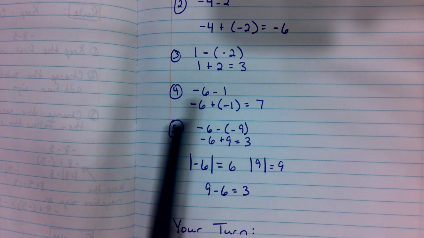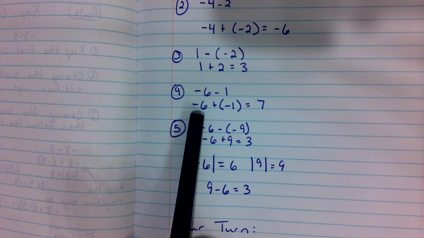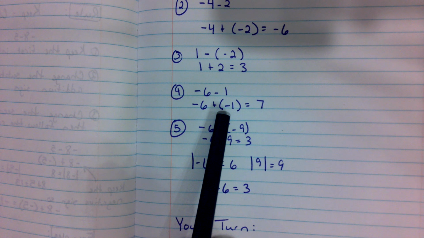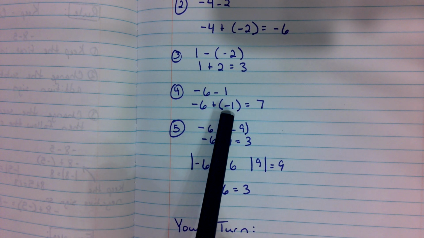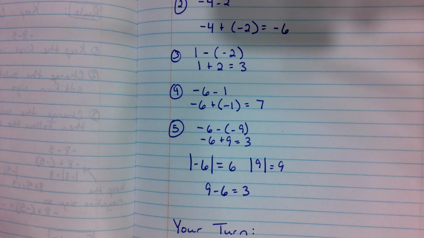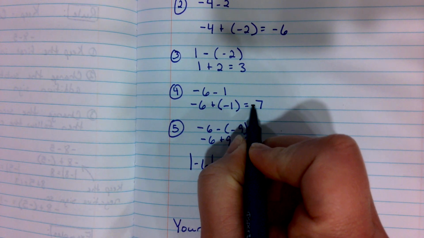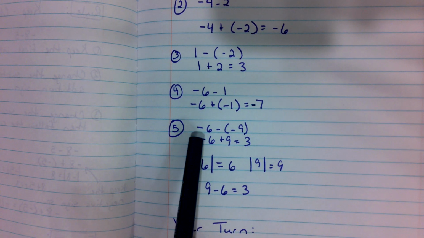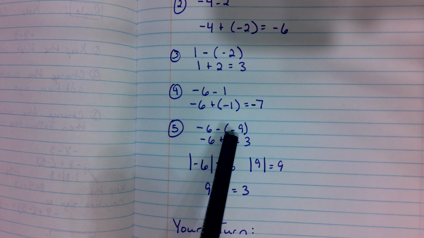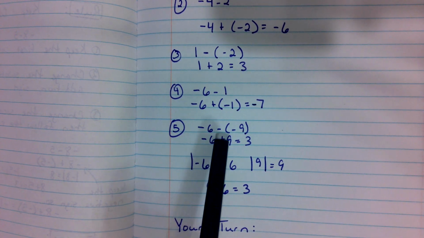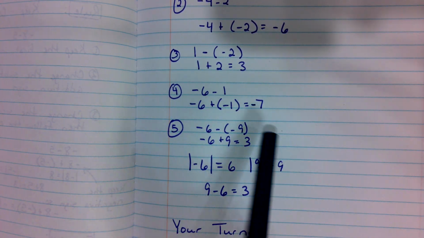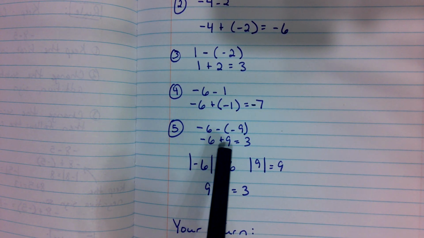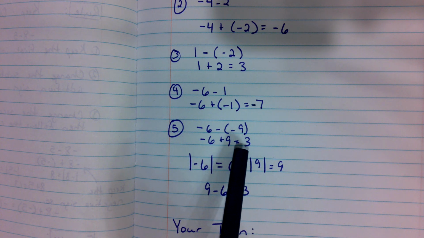-6 minus 1. Keep the first integer as it is, change subtraction to addition, and the opposite of 1 is -1. So -6 plus -1 should be -7. All right, the fifth one, -6 minus -9. Keep our first integer, change subtraction to addition, and the opposite of -9 is 9. So -6 plus 9, and it equals 3.